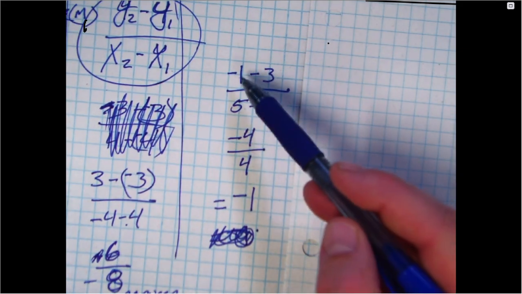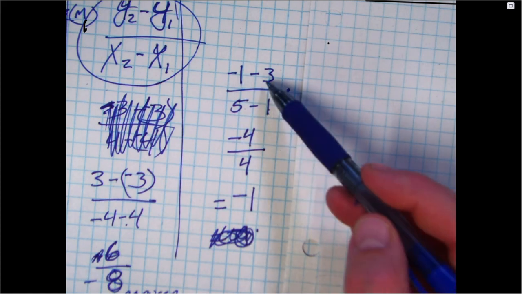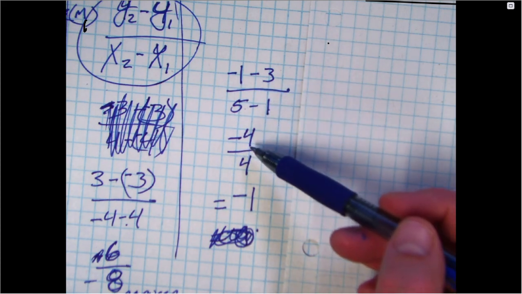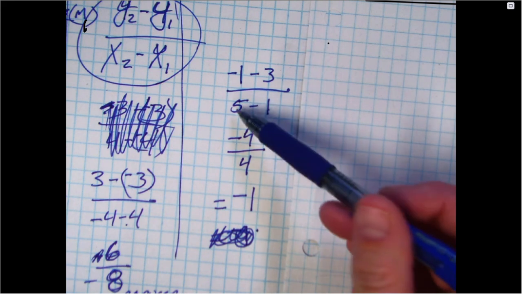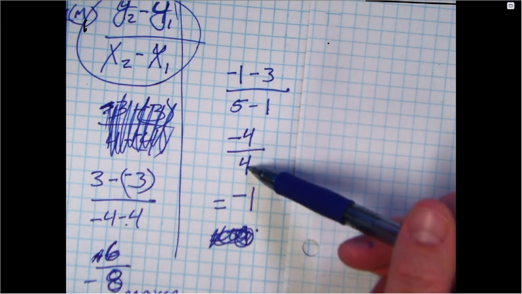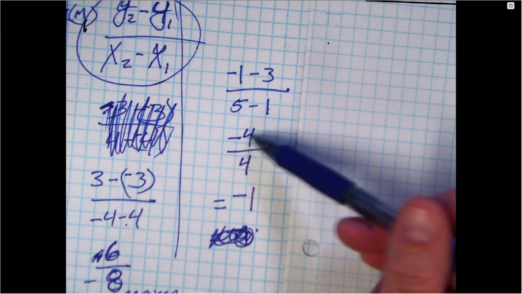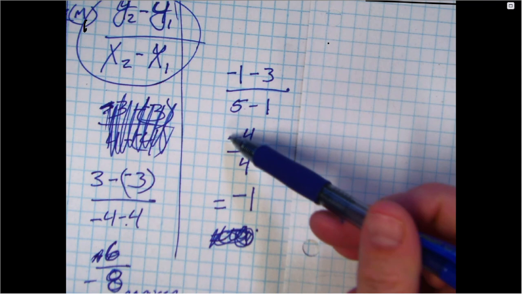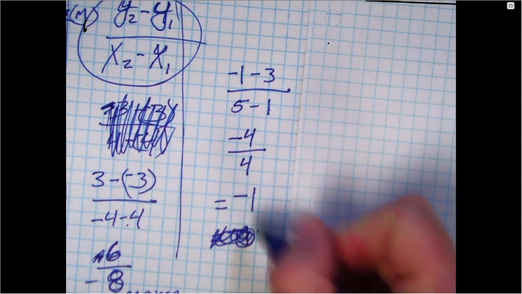That leaves us negative 1 minus 3 is negative 4, over 5 minus 1 is 4. We do the math on that to reduce it, because 4 over 4 is 1, but we have that negative sign, so it's negative 1.